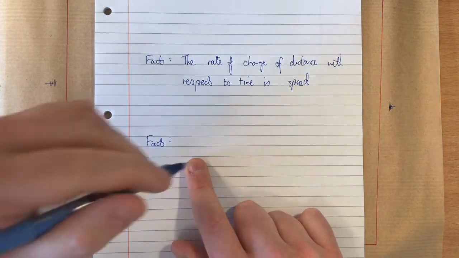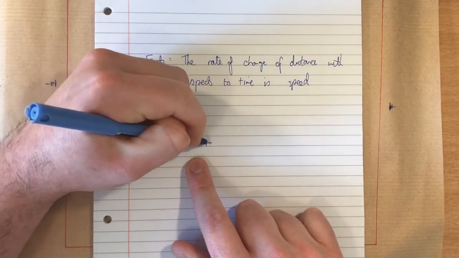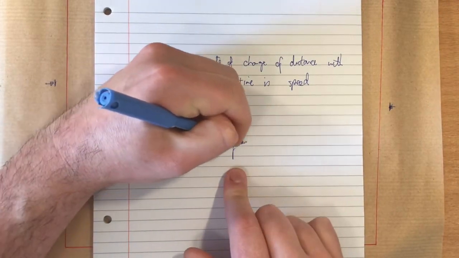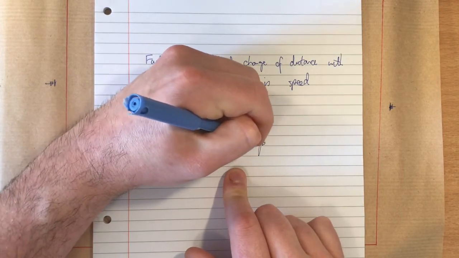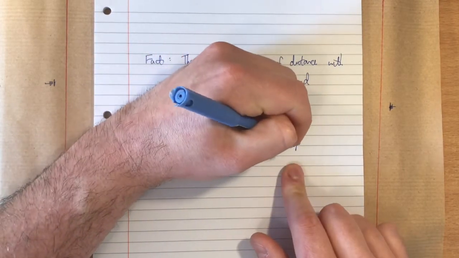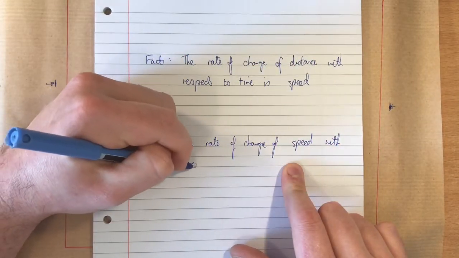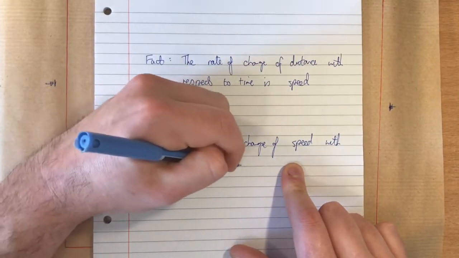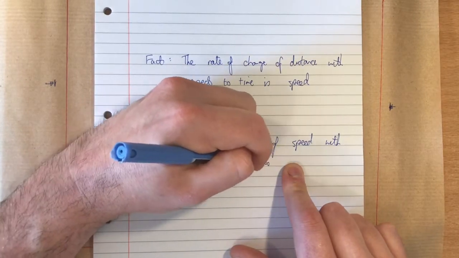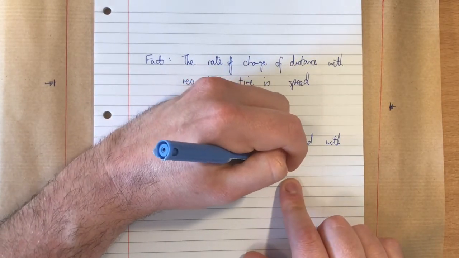Our second fact is the rate of change of speed with respect to time is acceleration.